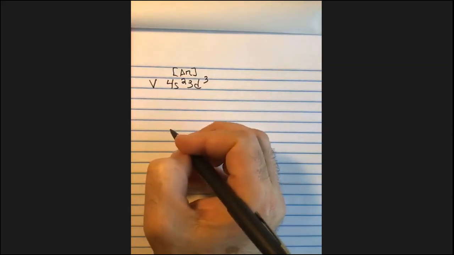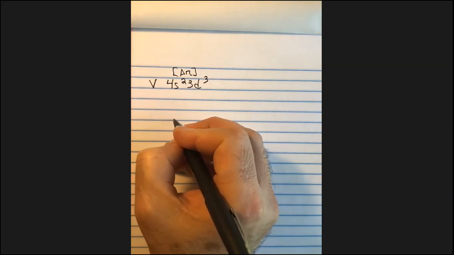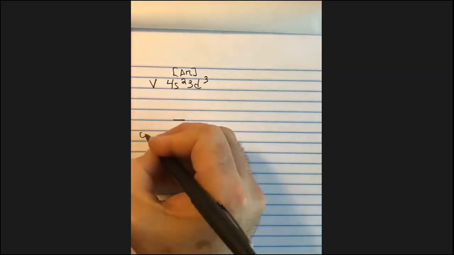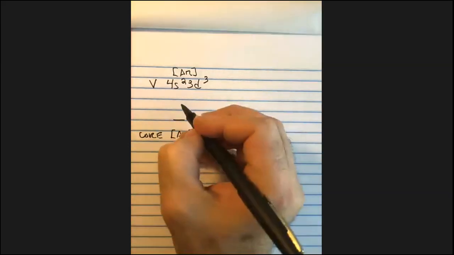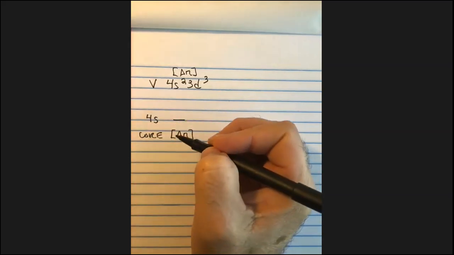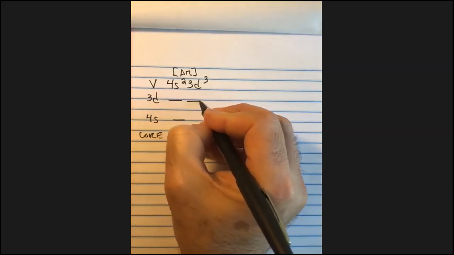So let's pretend I'm going to draw these things here. Okay, argon here, core. And then this would be the 4s subshell. And then we go to 3d. And remember, there's 5 possible orbitals in there.